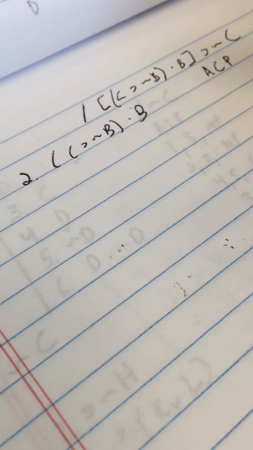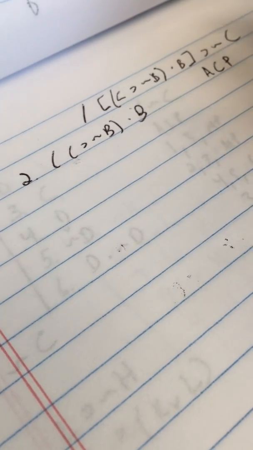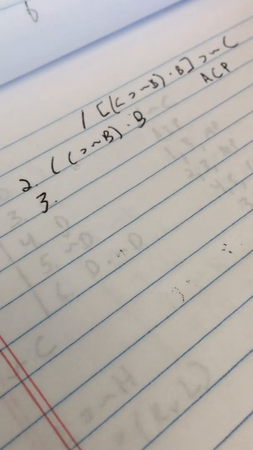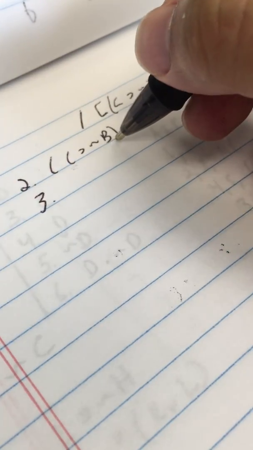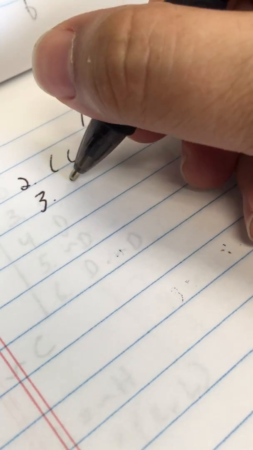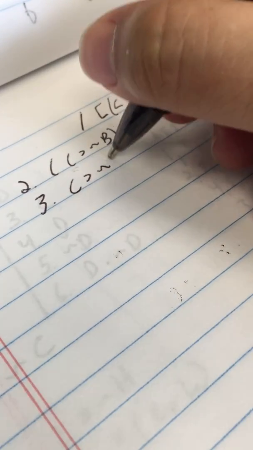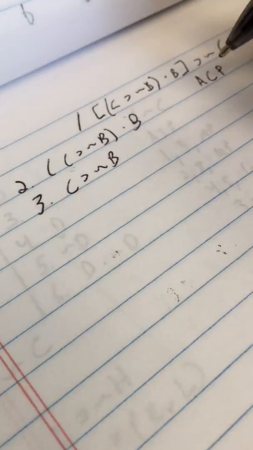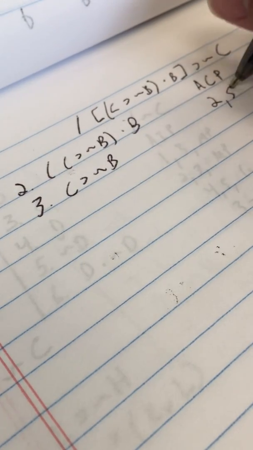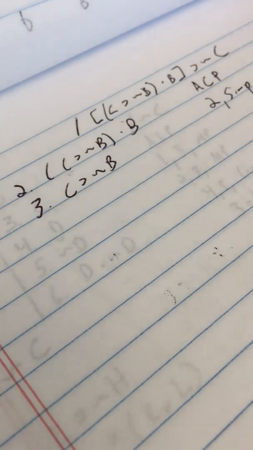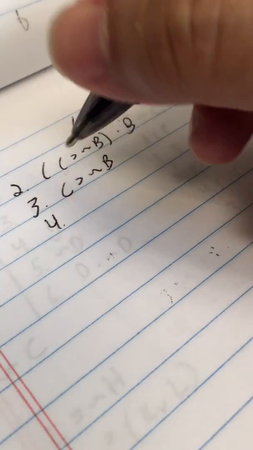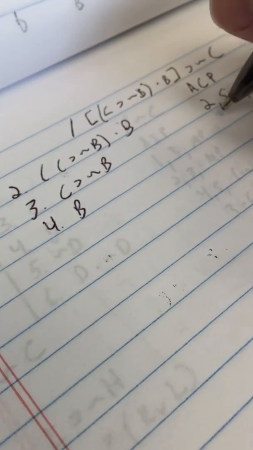It's a little complicated, but the basic steps are all familiar by now. So let me just start with line 3. I will simplify to get this conditional. I want to go ahead and get that set up. So I'm going to say if C then not B. That's from line 2, simplification. I also know that B is true, again from line 2, simplification.